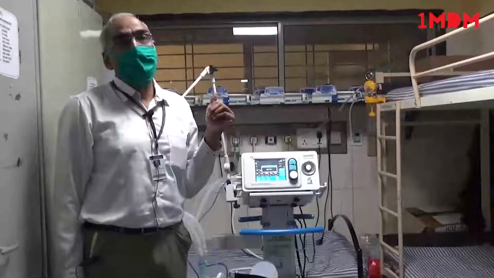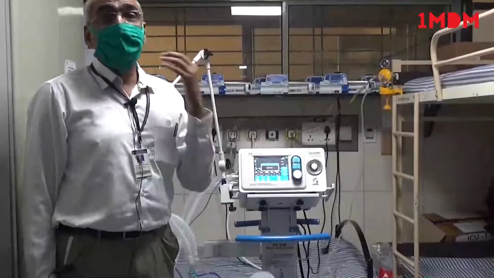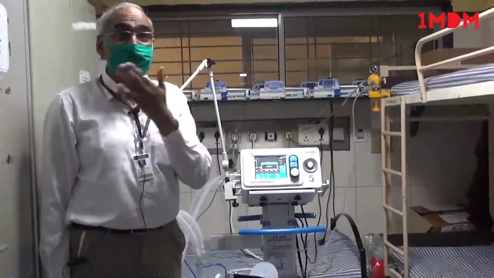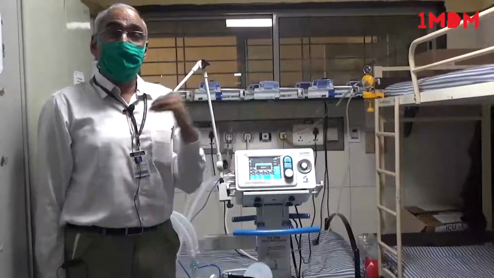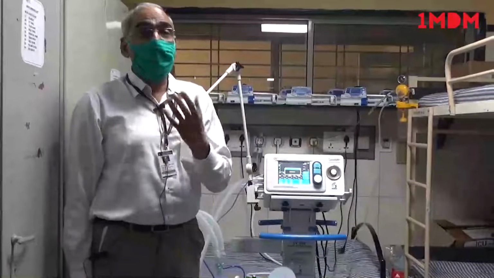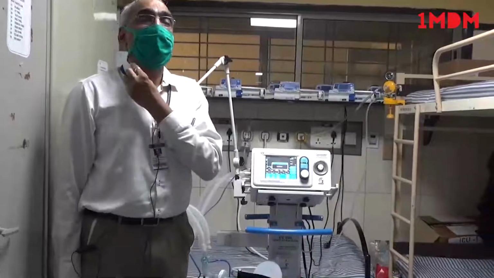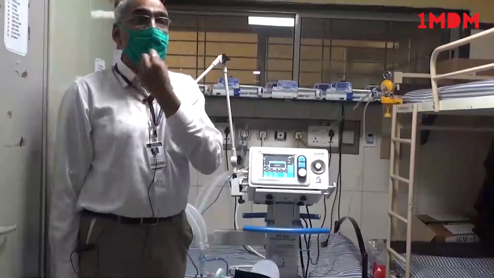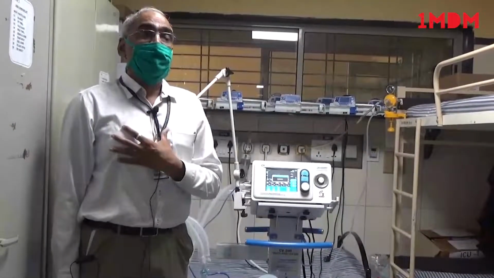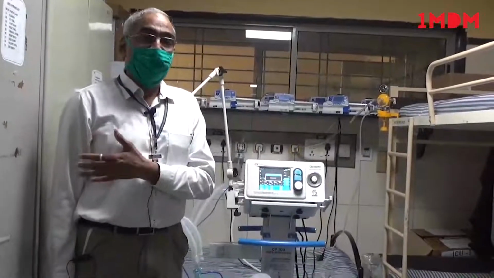It is possible that, like for the previous case, the tube has either slipped out, in which case the air is leaking, or it has gone into one side, and so for the same pressure, less tidal volume is being delivered, or it could be any of the problems that we discussed with the previous case. So for example, in the airway, there could be tube biting, tube kinking, the tube may have slipped out, the tube may have gone in. It is possible that there is some problem in the lungs. The problem in the lungs could be that there is a collapse or a pneumothorax or a pleural effusion.